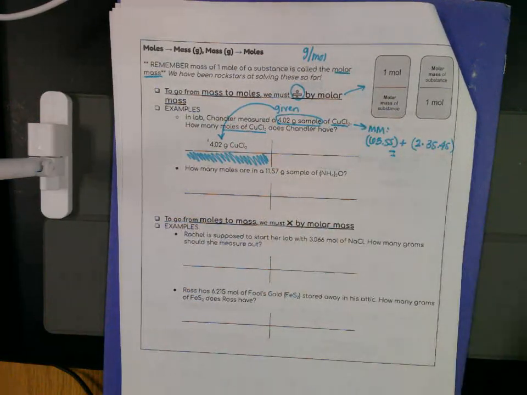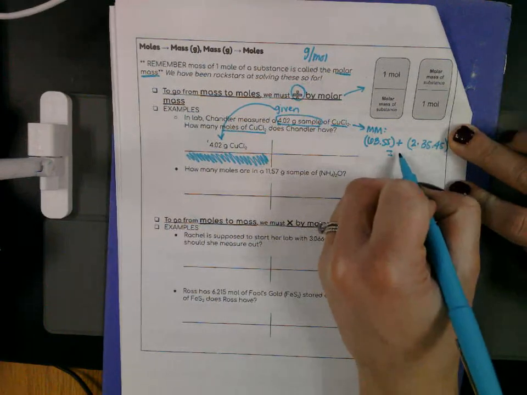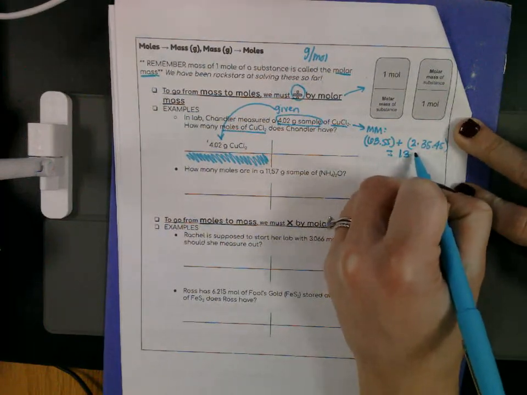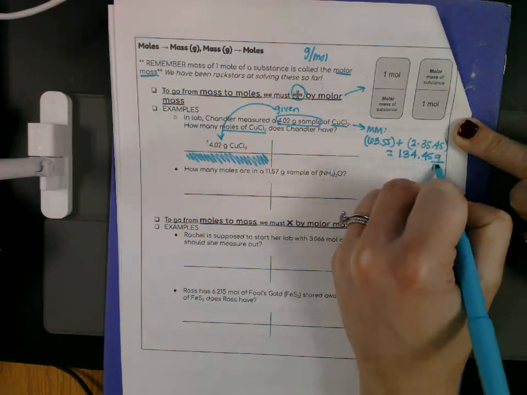Okay, so we're going to figure out what that molar mass is there. Now I'm just going to type it into my calculator. So 2 times 35.45 plus 63.55. So the molar mass of copper chloride is 134.45 grams per mole.